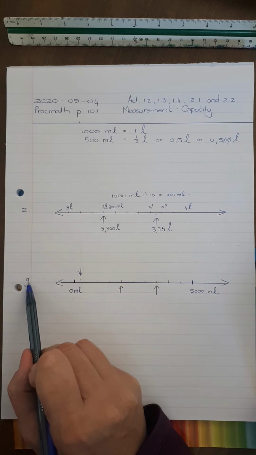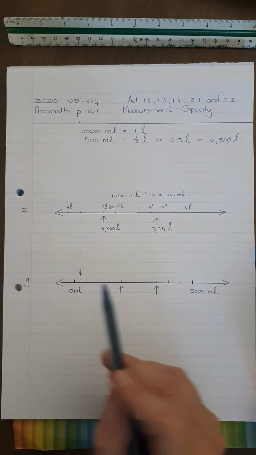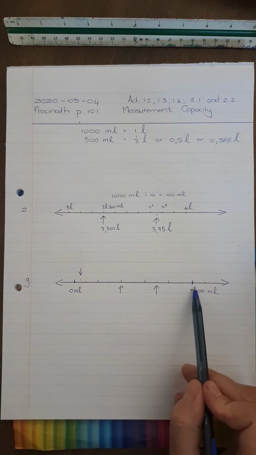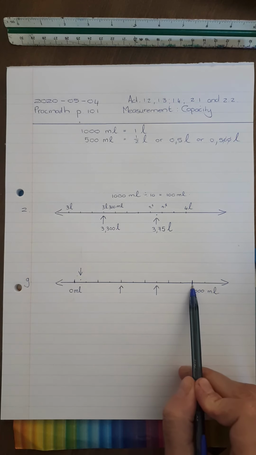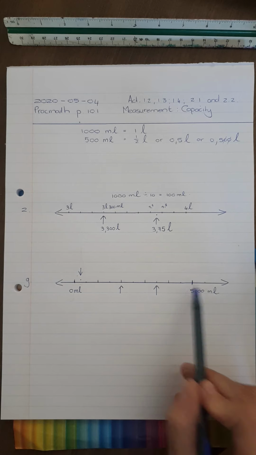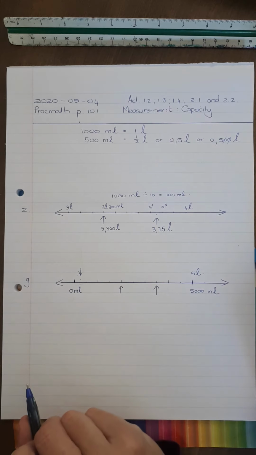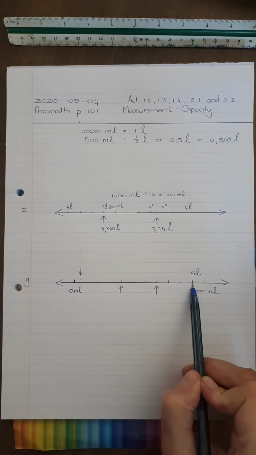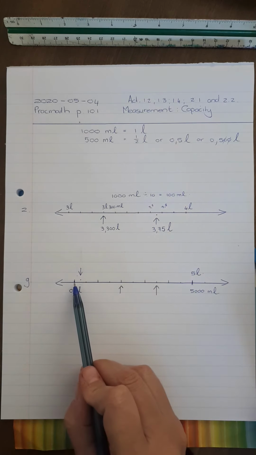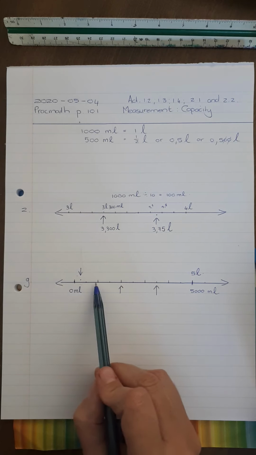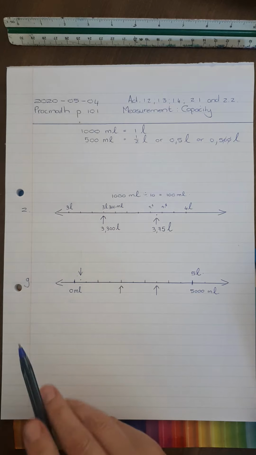I'm going to explain number 2G to you. So over here I have 0, and over here I have 5,000 milliliters, which is exactly the same as 5 liters. So if I have 5 liters over there, and I have 0 liters over here, then this is probably going to be 1, 2, 3, 4, 5. Yes, it is.